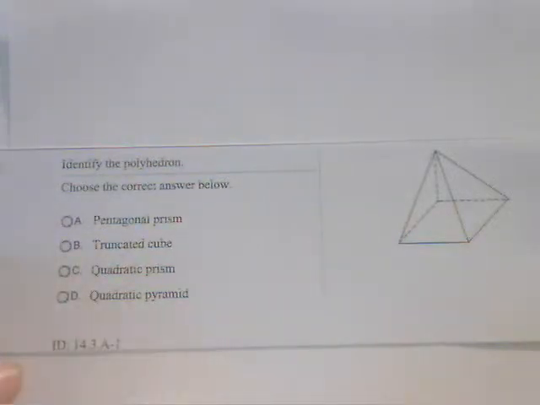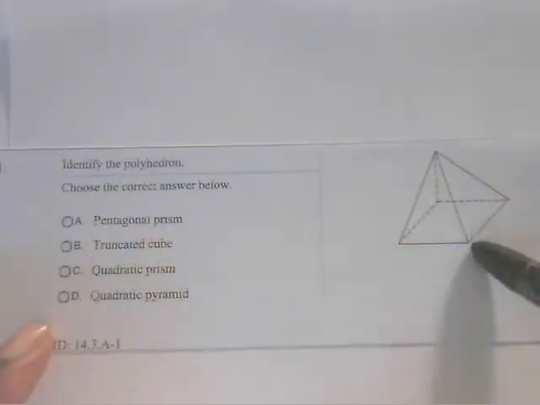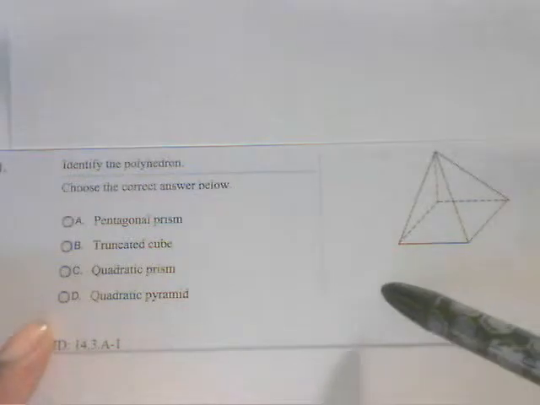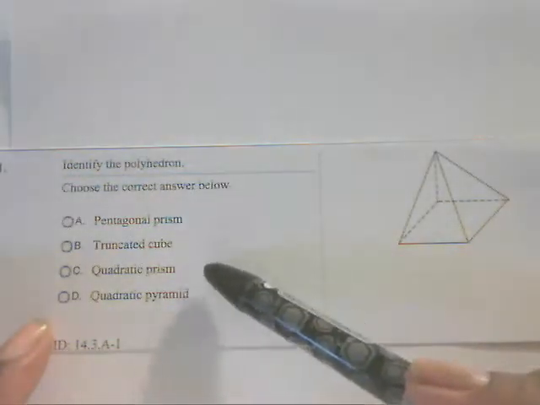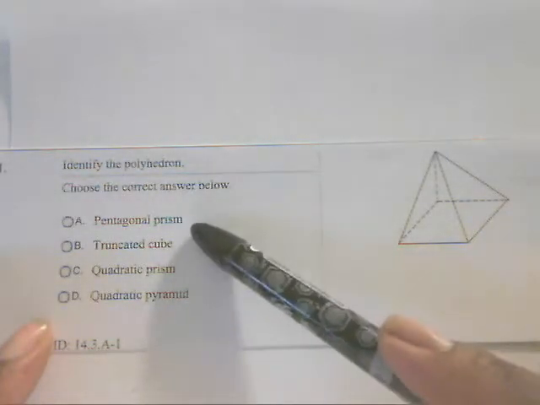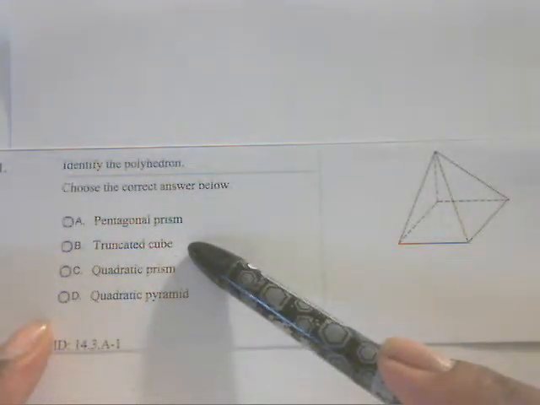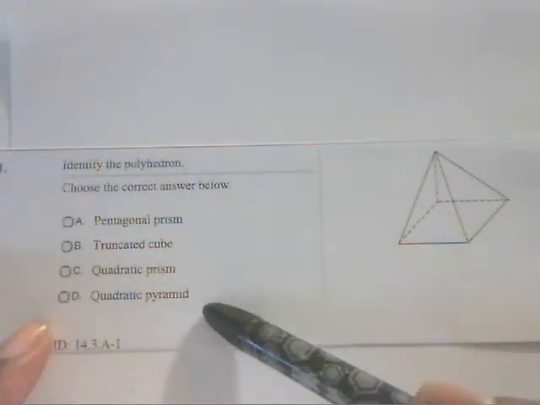Alright, in this video we're going to be looking at the homework problems in section 14.3, which deals with geometry in 3 dimensions. In this case, we're going to identify the polyhedron that's on the right. This is the first problem. Now here you're given a choice of answers. It's either a pentagonal prism, a truncated cube, a quadratic prism, or a quadratic pyramid.